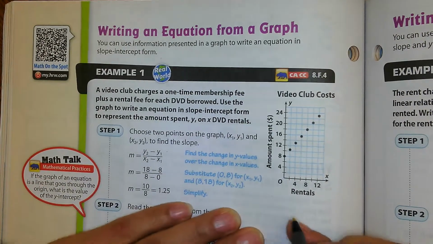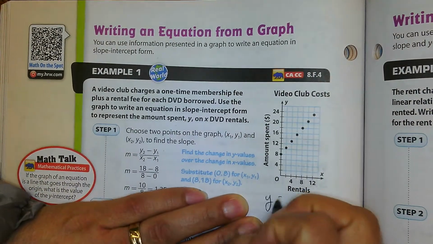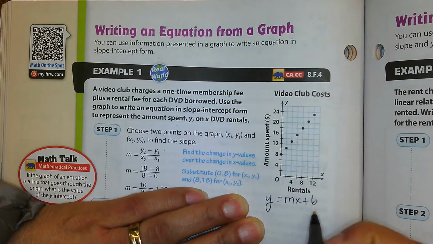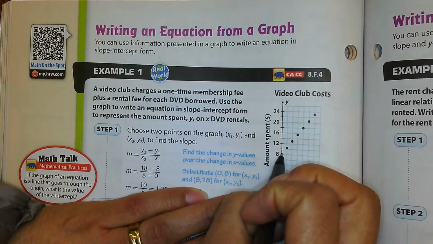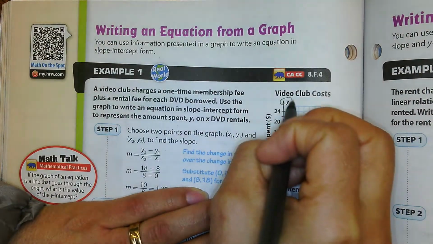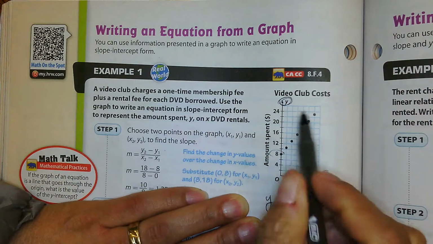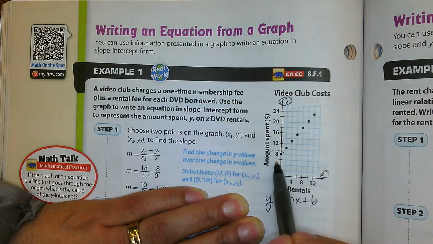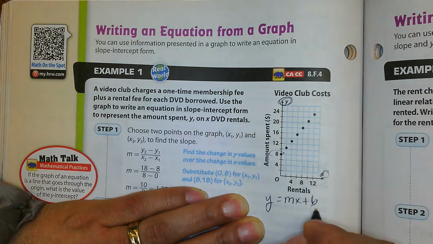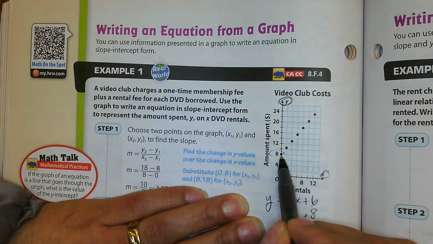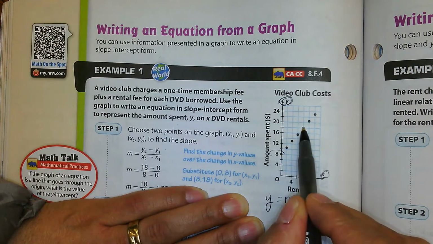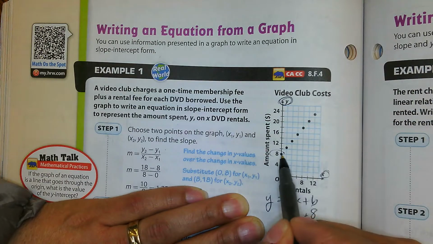Now remember that the equation is y equals mx plus b. b is the y-intercept. So right here, this is where it touches. Remember, this is the y-axis, this is the x-axis. So this is the y. So my y-intercept is 8, so that's going to be 8. Now I got to find the slope. So I got to use 2 points. Ooh, look, this one is right on the corner. And this one is right on the corner.